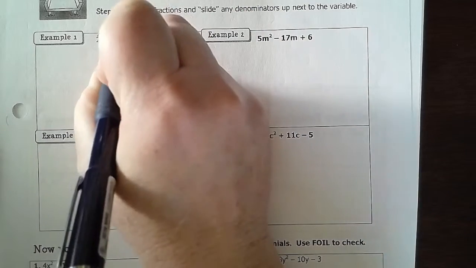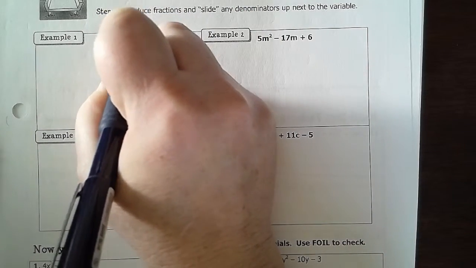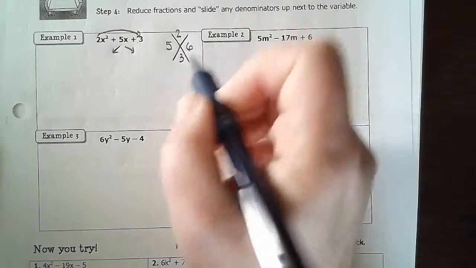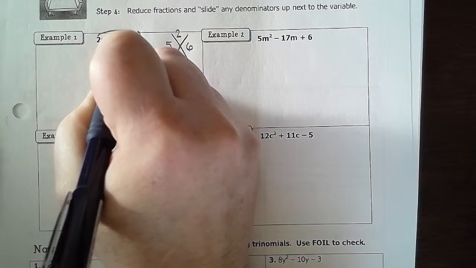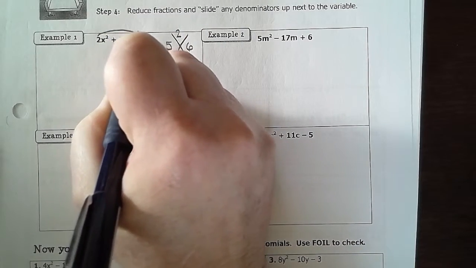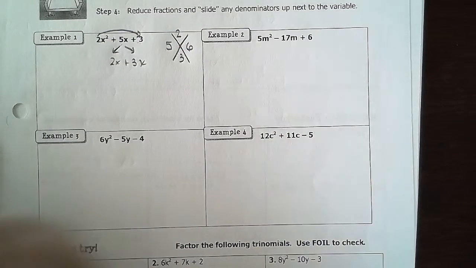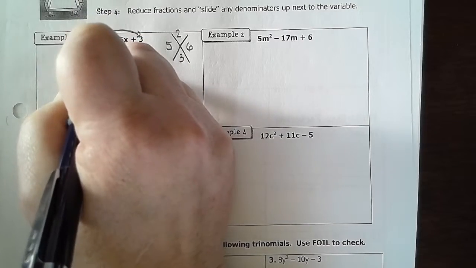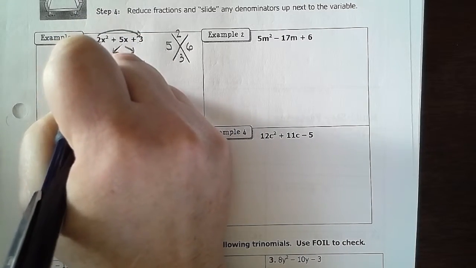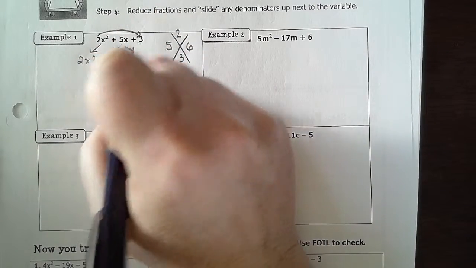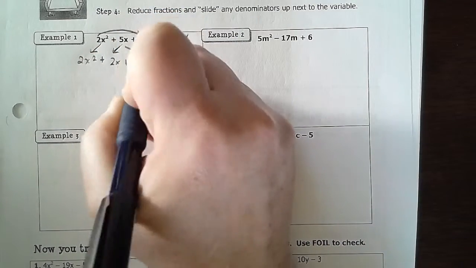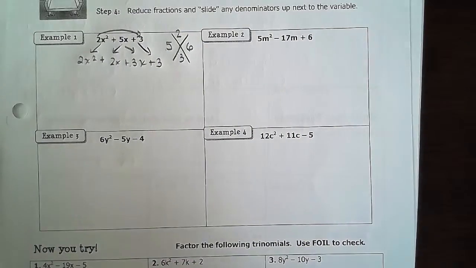So what happens is this middle term, instead of these being factors, this actually splits this middle term up into two numbers, 2x and 3x, right? And then I bring this guy down, so I have 2x squared plus 2. And then this one ends up being plus 3. Okay? So now I have 4 terms.